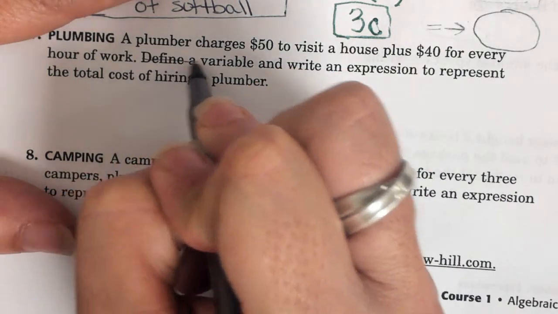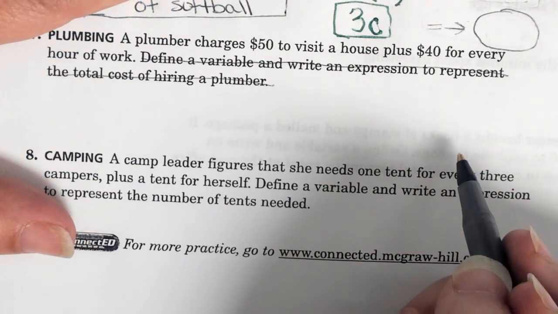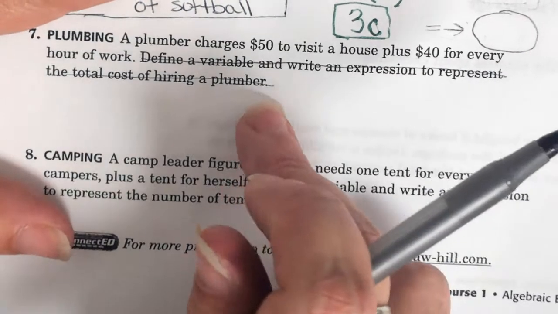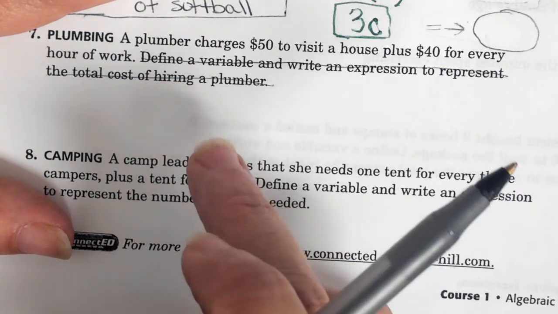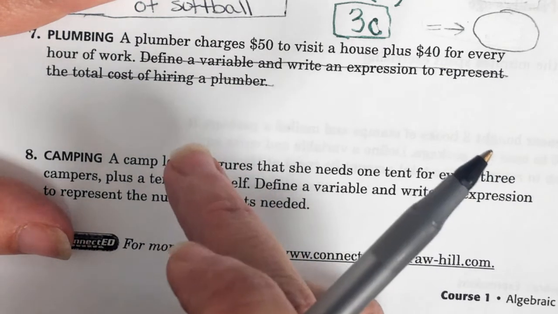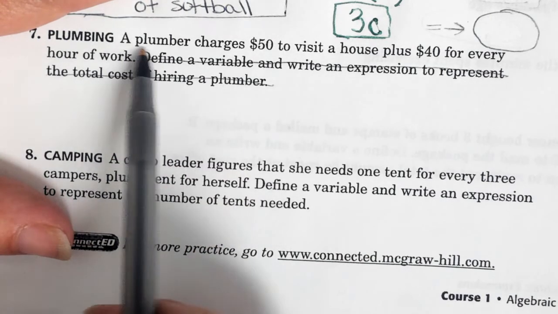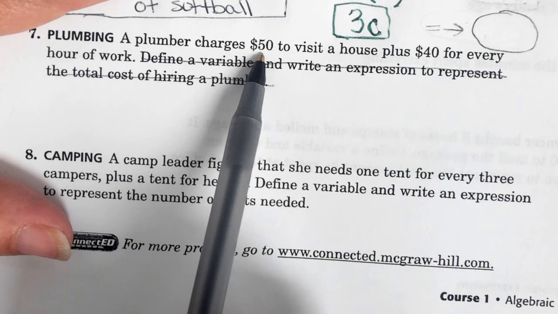Okay, define a variable, write an expression to represent the total cost of the plumber. So let me explain. Guys, this is any job where the person comes and works at your house. Electricity, air conditioning, heating, mechanics, plumbers. Okay, what they do is they charge a flat rate to come to your house, just to drive there. Okay, $50 to interrupt their day. To be honest, nowadays it's about $100.